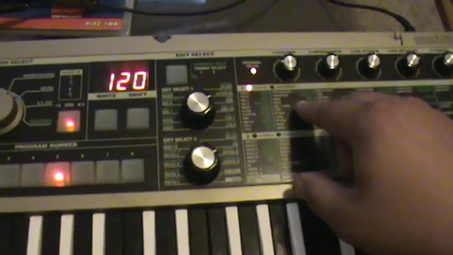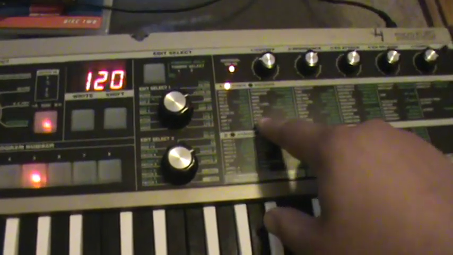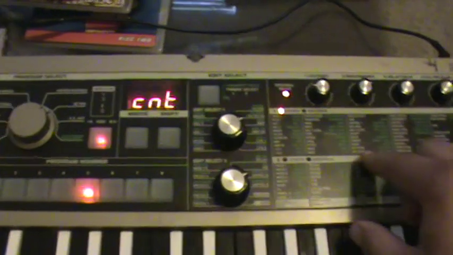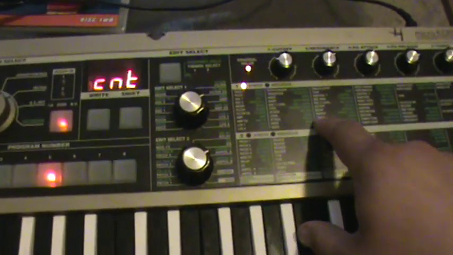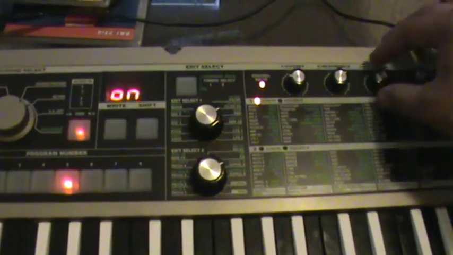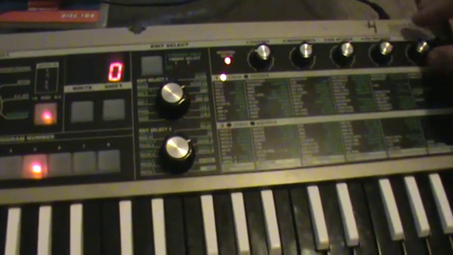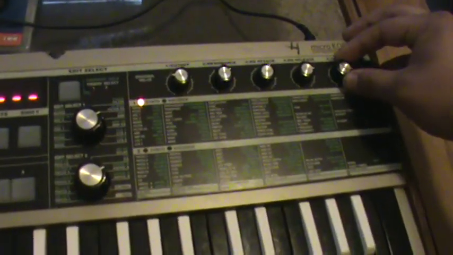Alright, we're going to move on to amp. Number 1 button is level. It's going to be at 120. Number 2 is going to be at center. Distortion is going to be on. Keyboard track 0, and there's nothing on number 5.